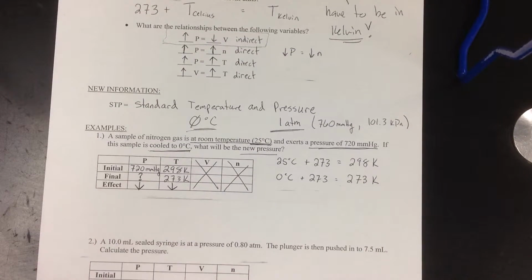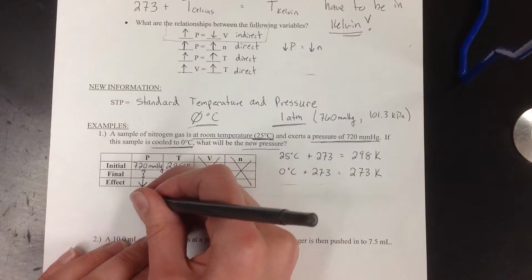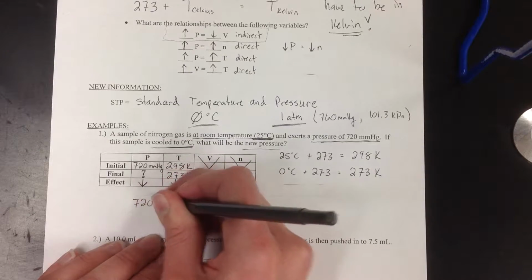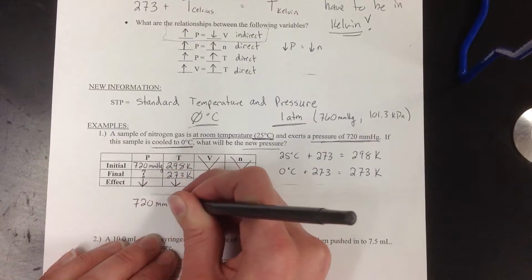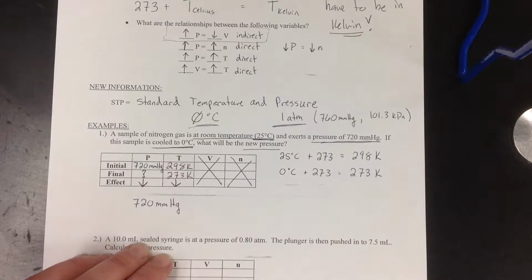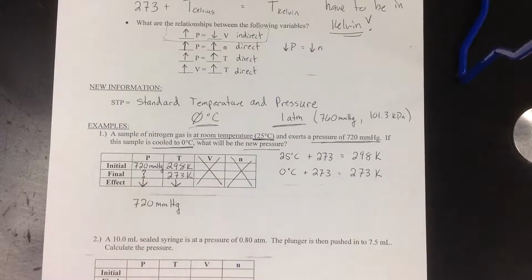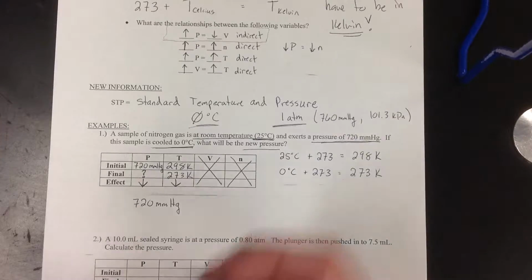Now I have to go and actually calculate what my new pressure would be. Here's the confusing part. We're going to start with 720 millimeters of mercury because that's the pressure that I'm given. That's what I'm trying to find the pressure of, my altered pressure.